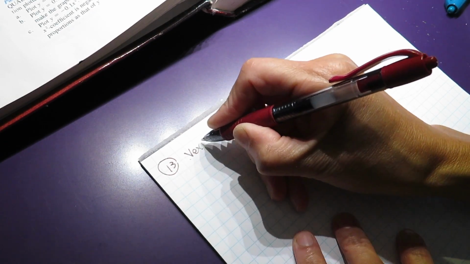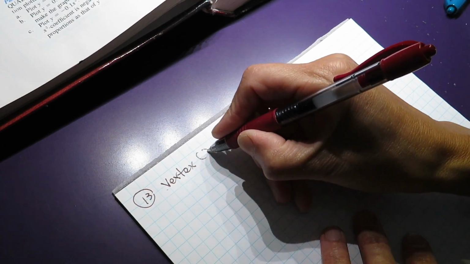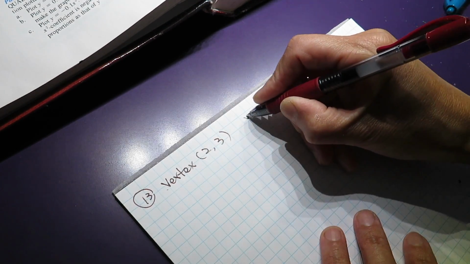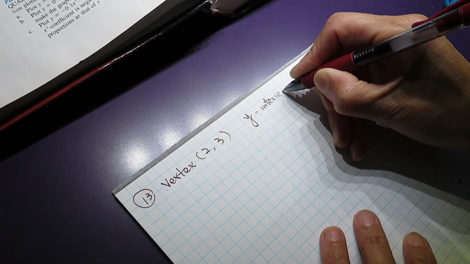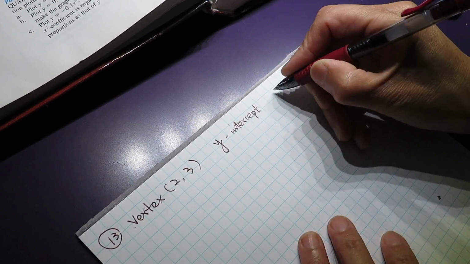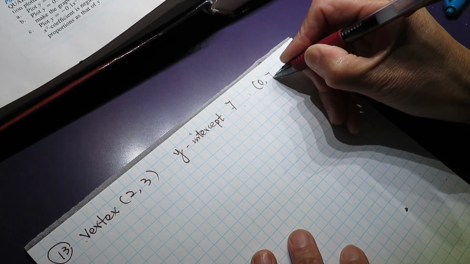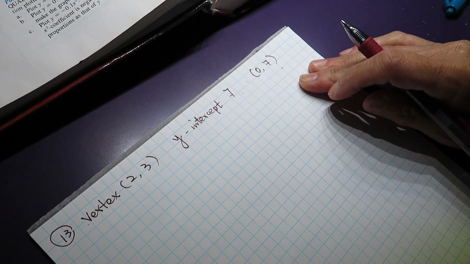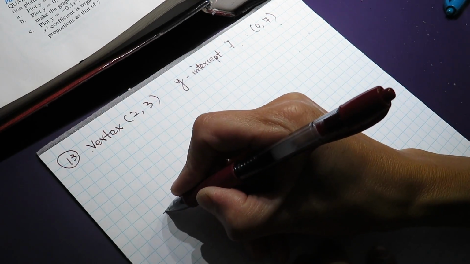The first problem, 13. The vertex is (2, 3) and the y-intercept is 7. In other words, it passes through the point (0, 7). So we draw a graph here.